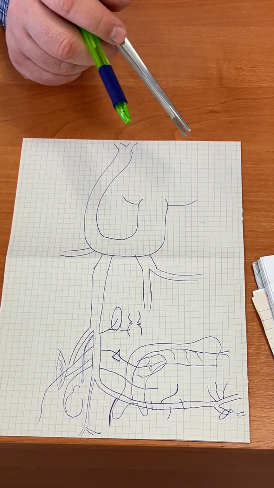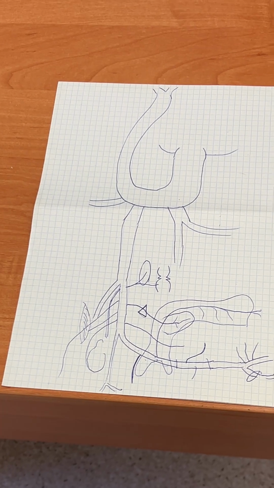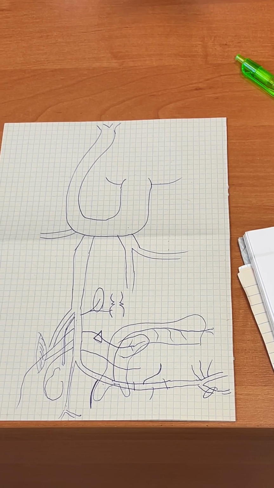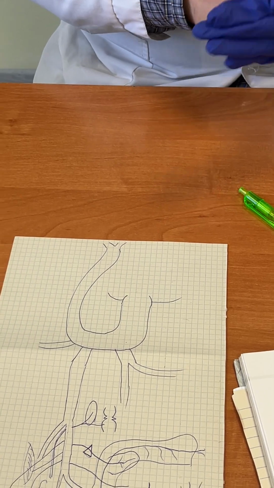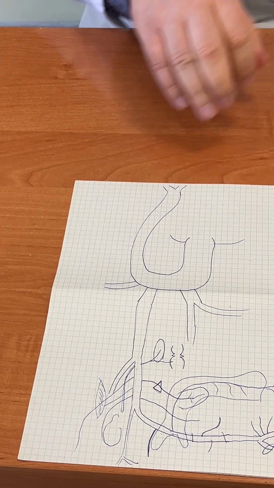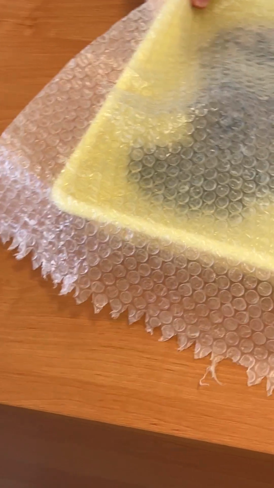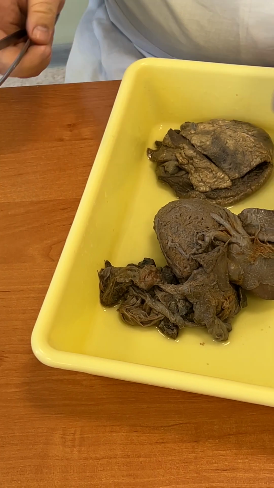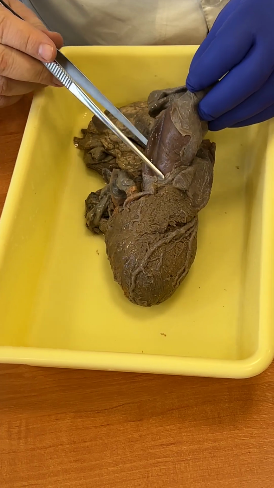And now what we can see in the preparation. That is the aorta.